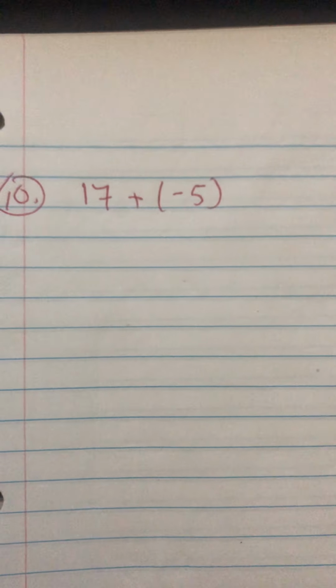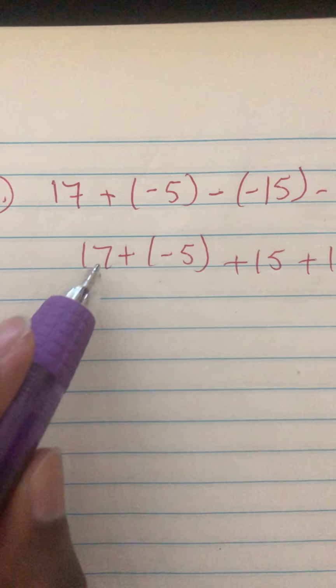All right, so we're going to rewrite number 10. I didn't include a bonus question. That's what's missing. That's okay. All right. So 17 plus the opposite of 5 minus the opposite of 15 minus the opposite of 18. Okay. All right, so by now you should know to do 17 plus, right? And then the opposite of the opposite becomes positive, and then the opposite of the opposite becomes positive. All right, now I just read from left to right.